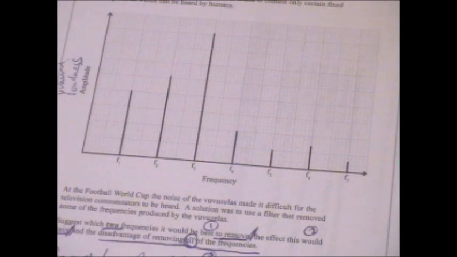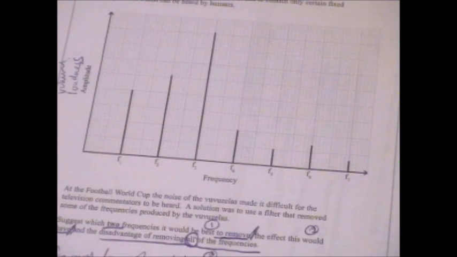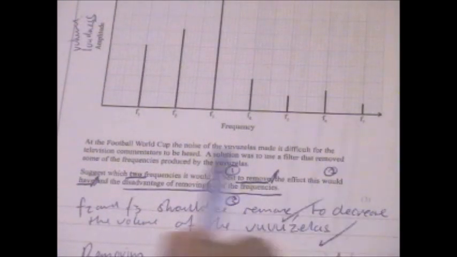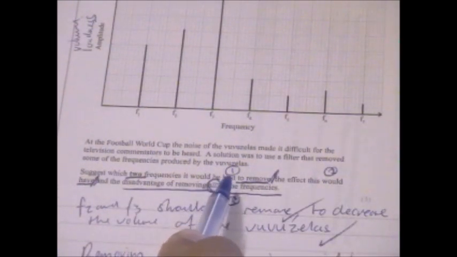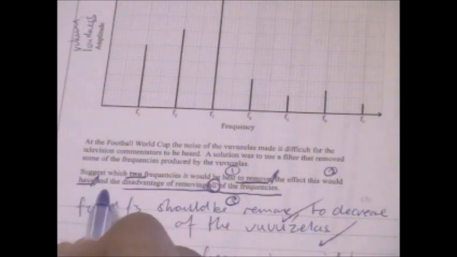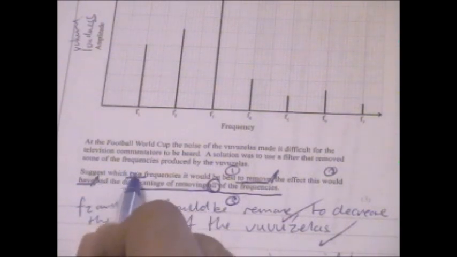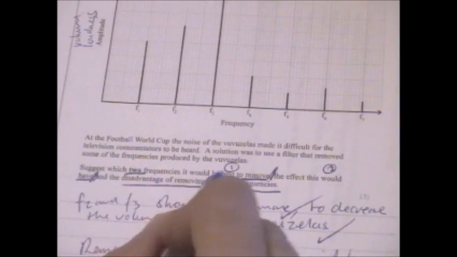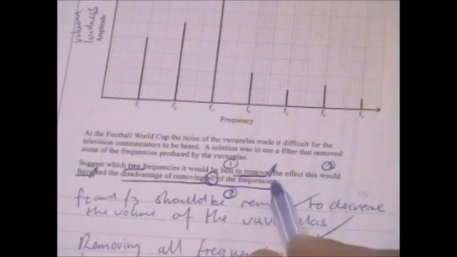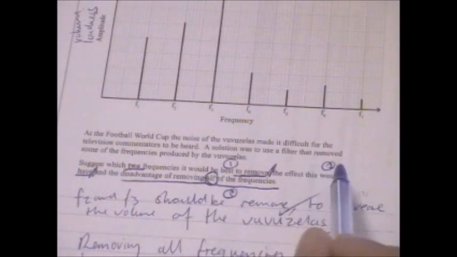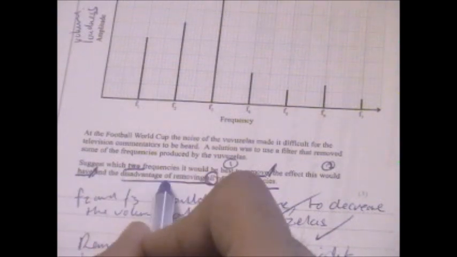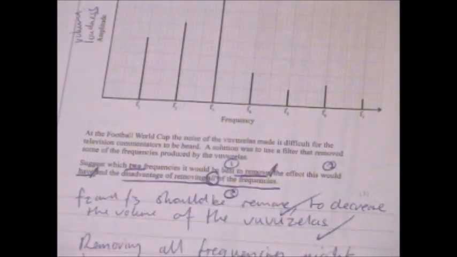So the solution was to use a filter that removed some of the frequencies produced by the vuvuzelas. As you read through this question, I can see it's a 3-mark question straight away. So I want to know where my 3 marks are coming from. It says suggest 2 frequencies, so I need to make sure I suggest 2. That would be best to remove, so that's probably 1 mark attached to that. The effect this would have, there's a 2nd mark, and the disadvantage of removing all the frequencies, 3rd mark.